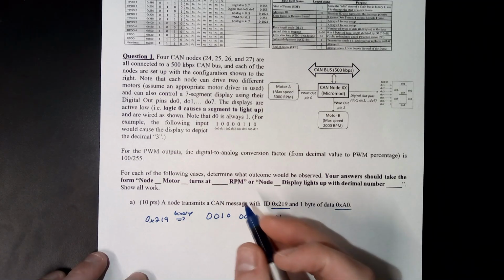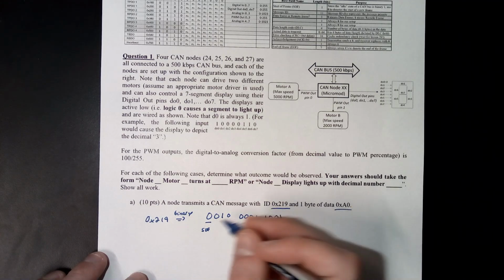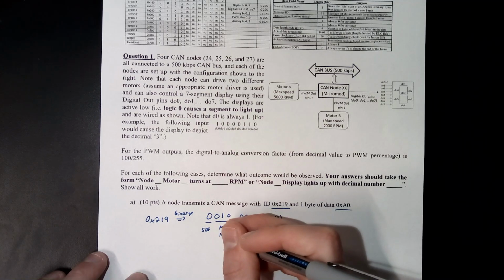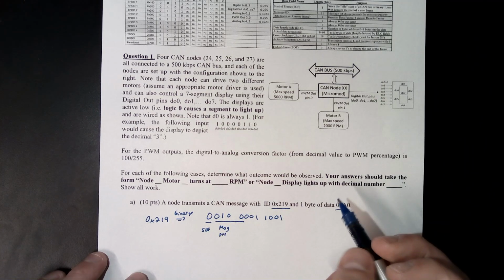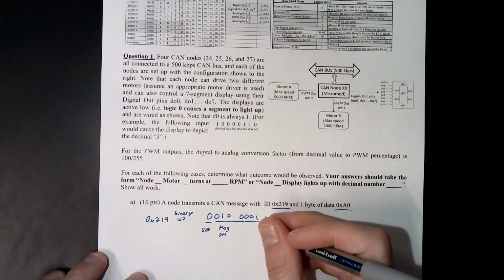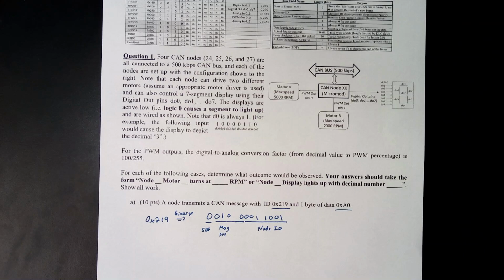We know that each CAN message starts with a leading 0, the SOF, then a 4-bit message prefix, which is what we look up in the table, and then a 7-bit node ID. This is going to help us fill in some of that information.